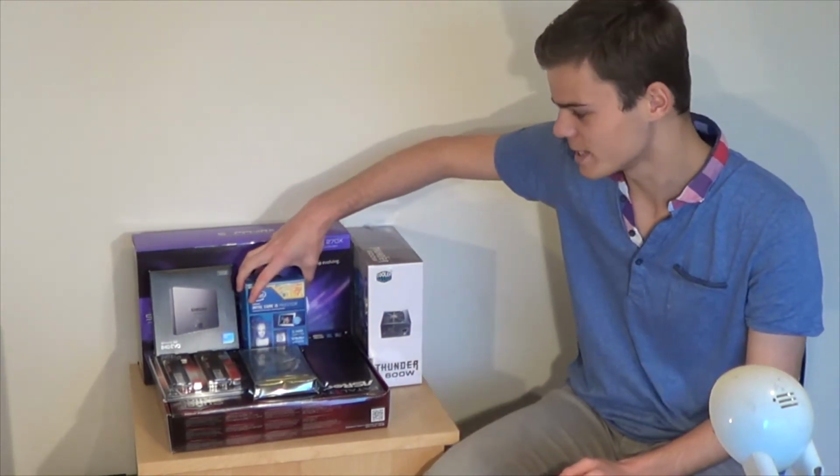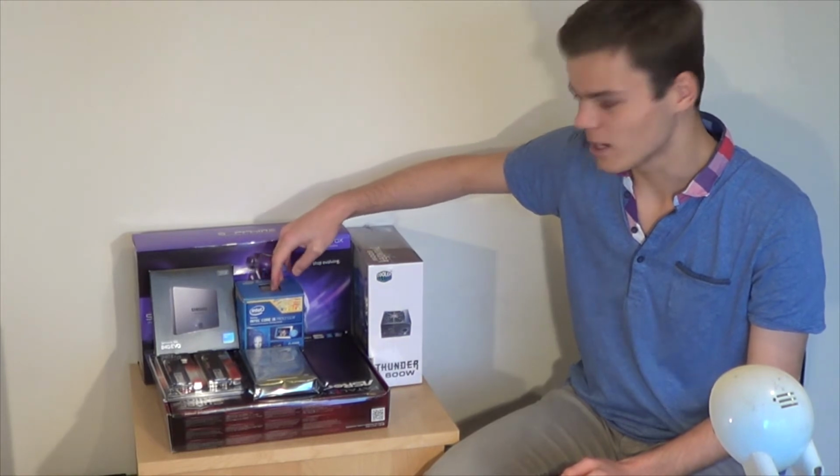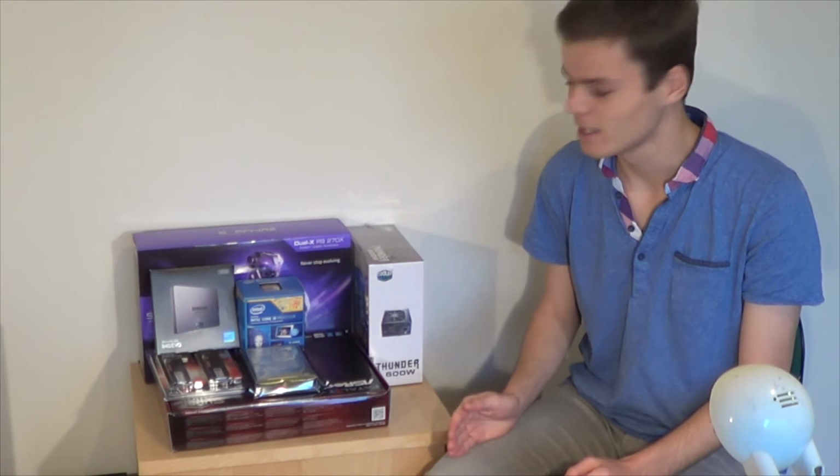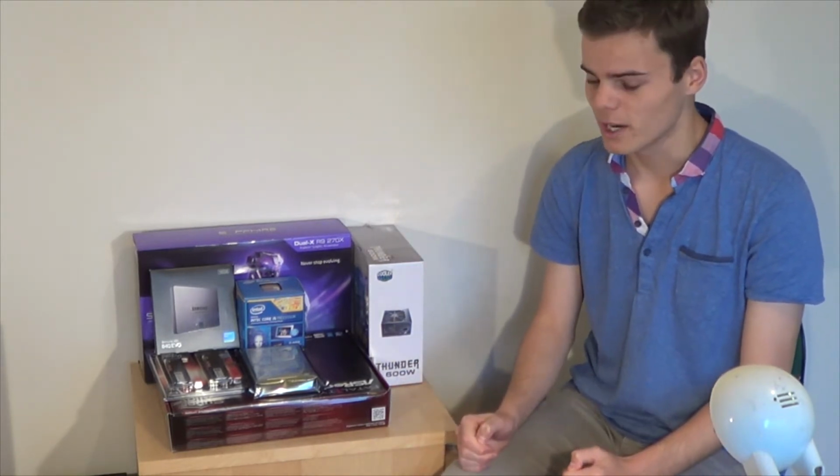Right here we've got an Intel i5 processor, and i5s are great for gaming because they have 4 cores, and that's it. And then AMD, as you could see in our previous build, has a larger variety, so they have APUs and CPUs.